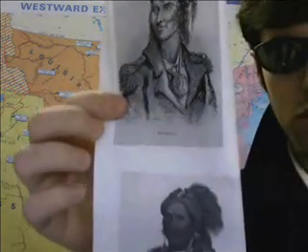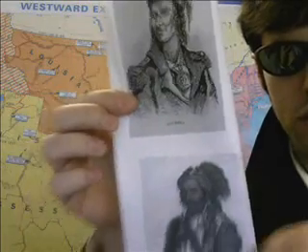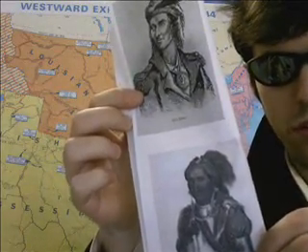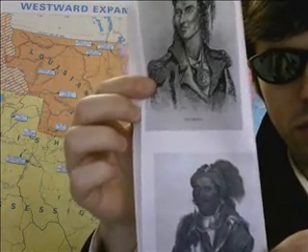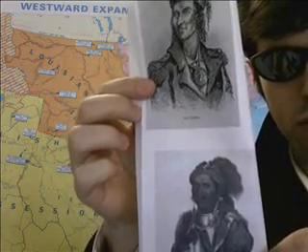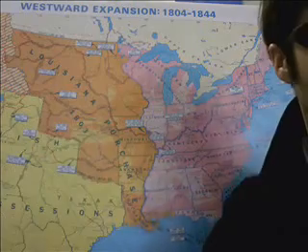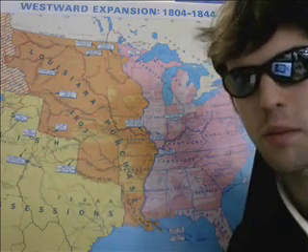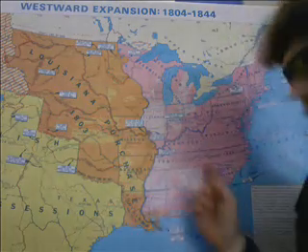So, I'm not sure if you can see the resemblance here. Move it back a little bit. This is Tecumseh up here, and this is the Prophet, and I'll pass this around. Twin brothers, both fierce warriors. And again, they were receiving weapons from the British and fighting back against American settlers here in the West.